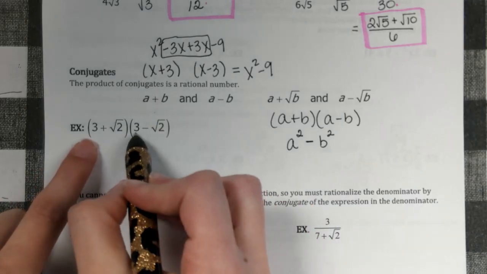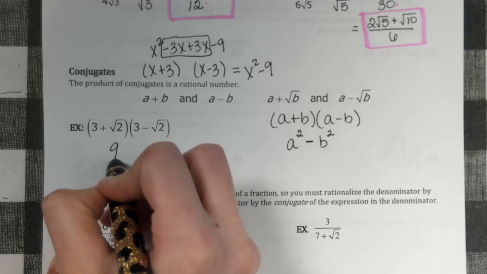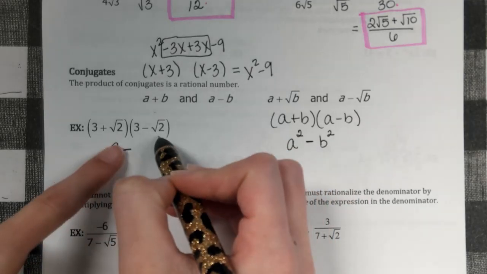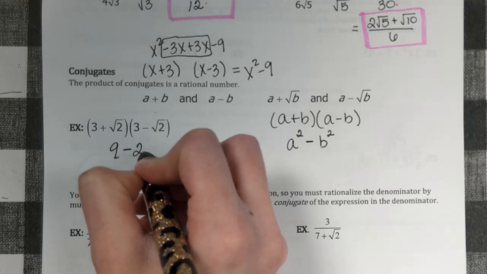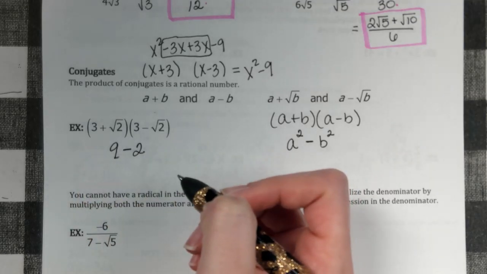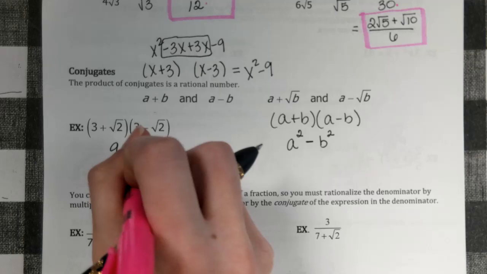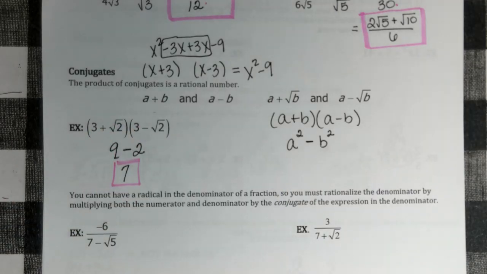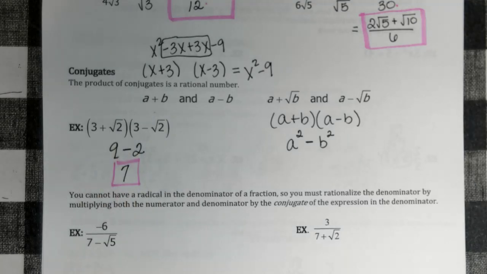So I take the first term squared. So 3 squared is 9. Minus second term squared. Square root of 2 squared is just 2. What's 9 minus 2? 7. Notice that I no longer have a radical. Okay? Again, the reason is if I FOILed it, the radical would be those two middle terms that cancel. Okay? So that is why we use the conjugate to rationalize.